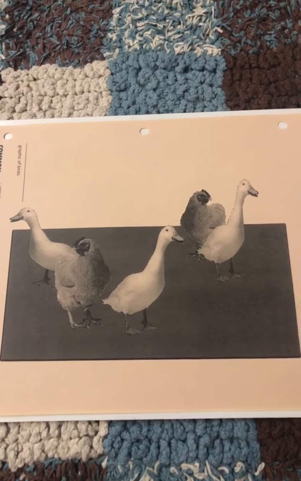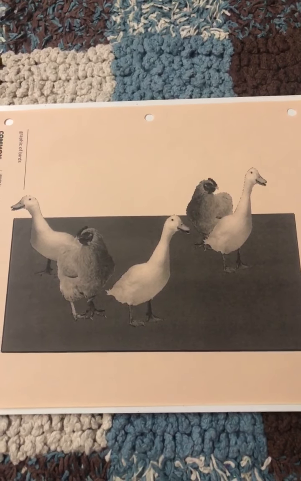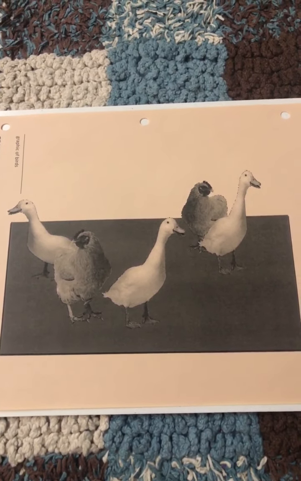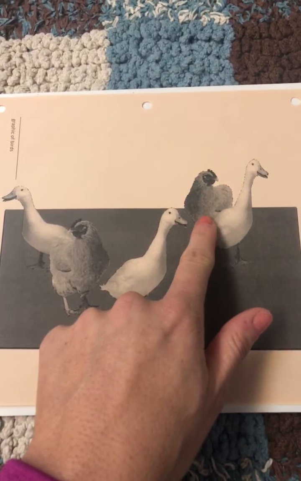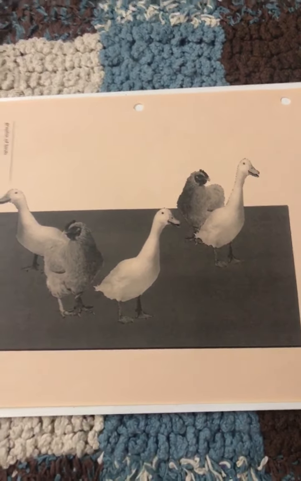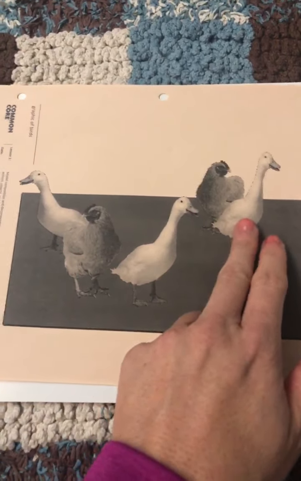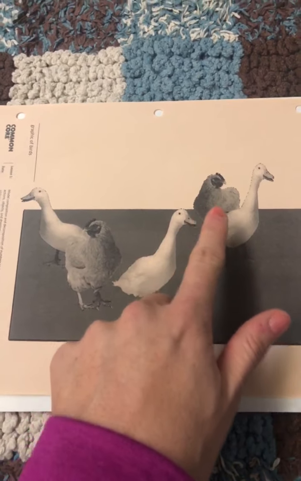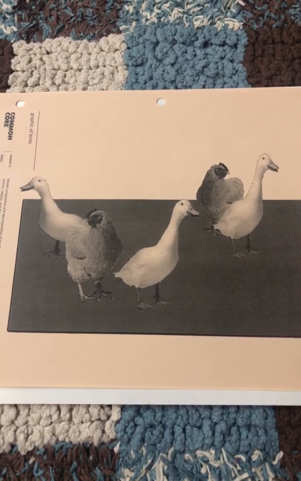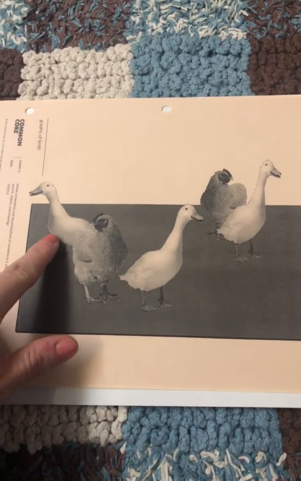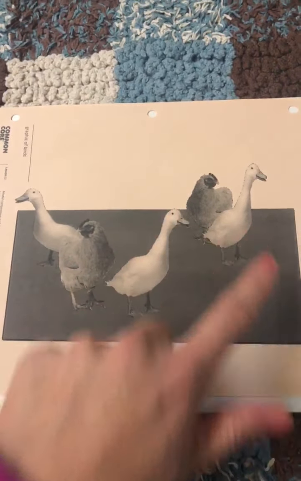How many hens or chickens do you see? 2. There's 1, 2. So 3 and 2 make how many altogether? How many do you see altogether? 5.